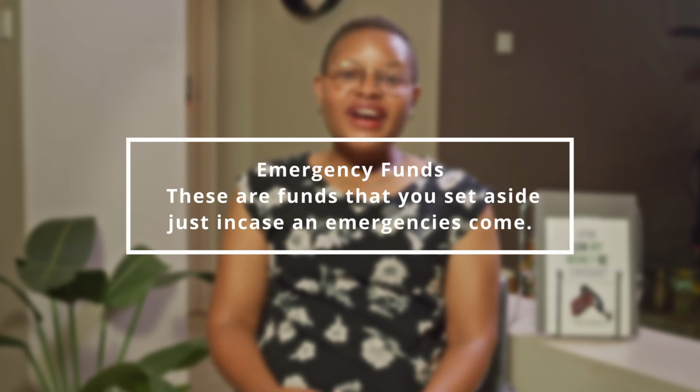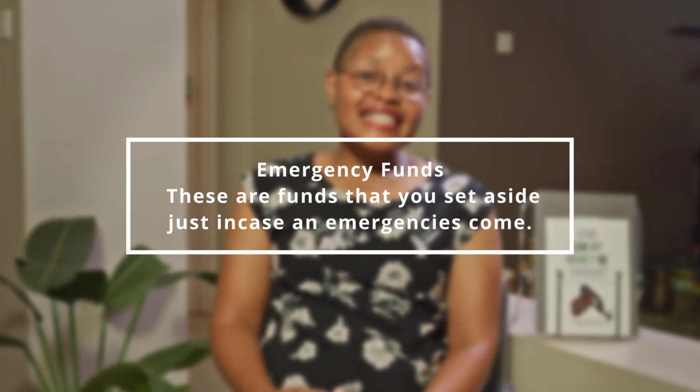Secondly, I would also want to encourage you to have an emergency fund. An emergency fund is funds that you set aside just in case emergencies come. Because for whatever reason, emergencies do come. And normally they come when you are least prepared. So set aside an emergency fund, which will be 3 to 6 times your living expenses. Take note, I'm not saying your salary, but I'm saying your living expenses.